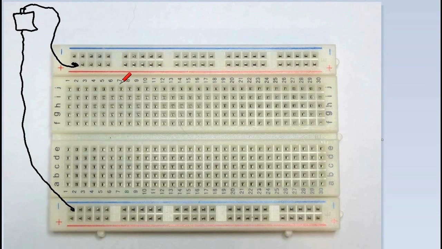So if I was to take an LED, and we'll be using lots of LEDs because it's a good feedback electronic device, we're going to draw this sideways. This is the LED. Now if I was to take this LED and plug it in here and then plug it in here, now this LED is actually connected to this. This is going to be a 3-volt battery. We're going to keep this simple for right now.